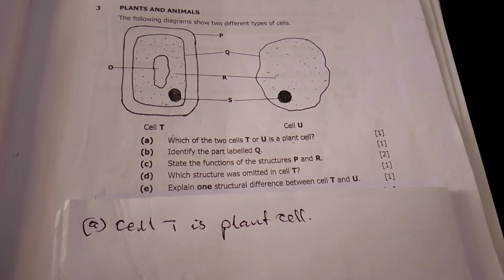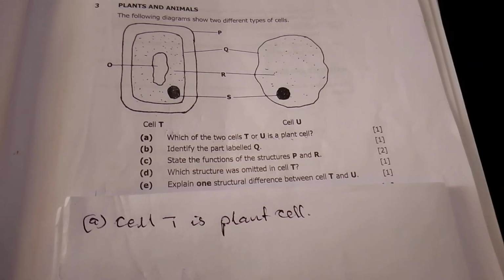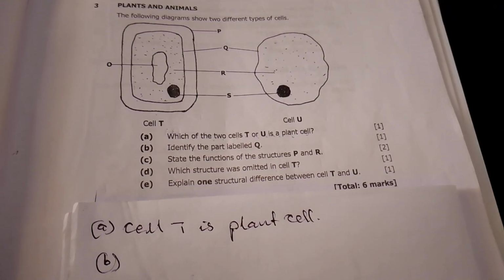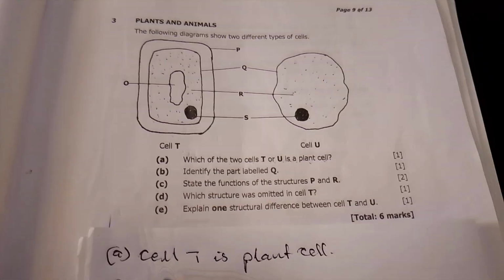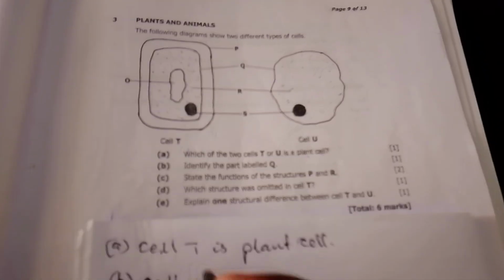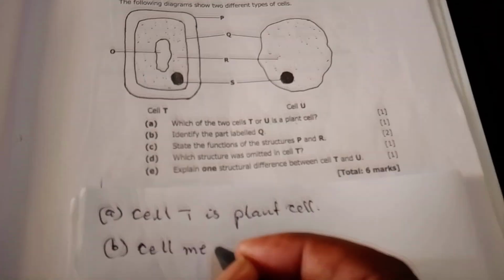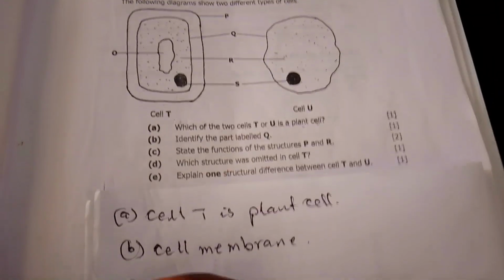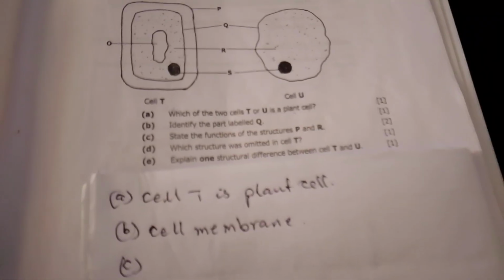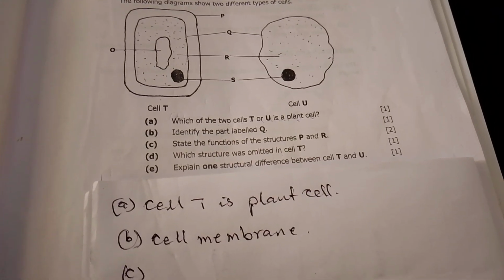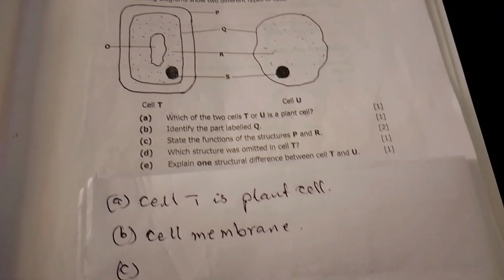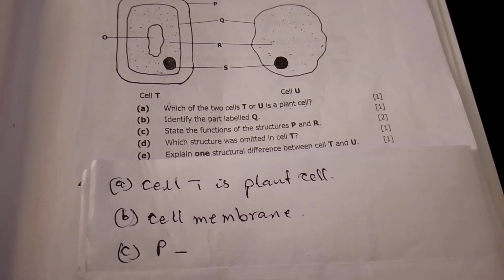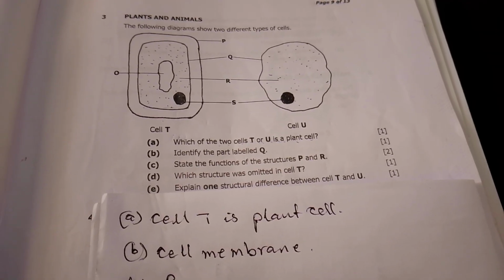Then B: identify the part labeled Q. The part labeled Q is the cell membrane. And then part C says, state the function of the structures P and R. So let's start with P. P is the cell wall.